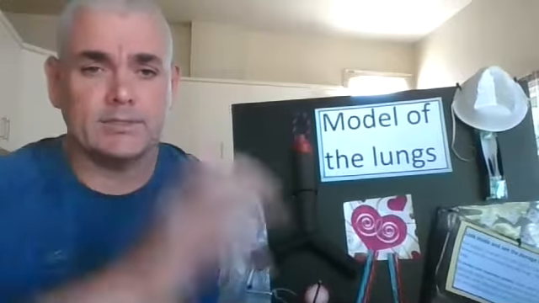Okay, so I'm just making a video here to give you an idea, an example, for the science project. One of the body systems you can choose is a model of the lungs, and here's a poster that I made last year. I did this for the first time last year, and I actually made two posters in the time allocated just to give you an example.